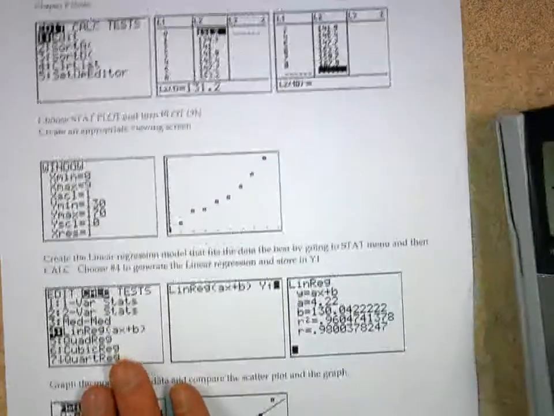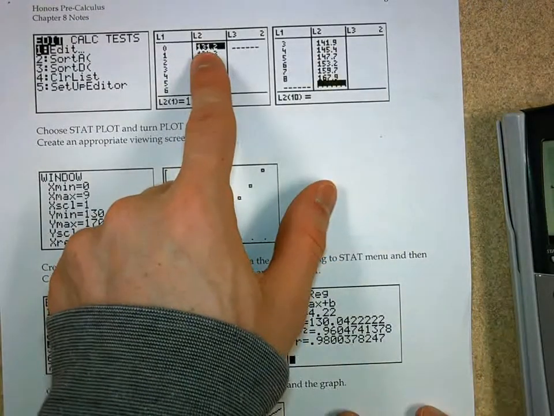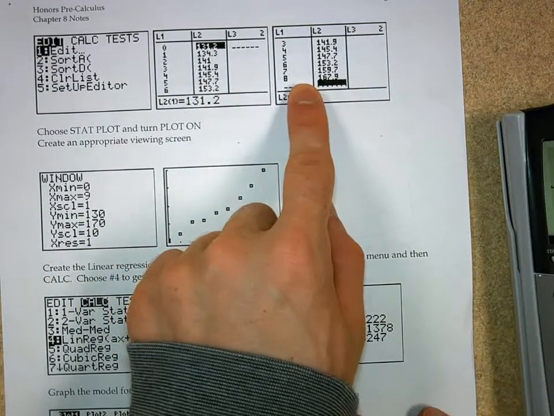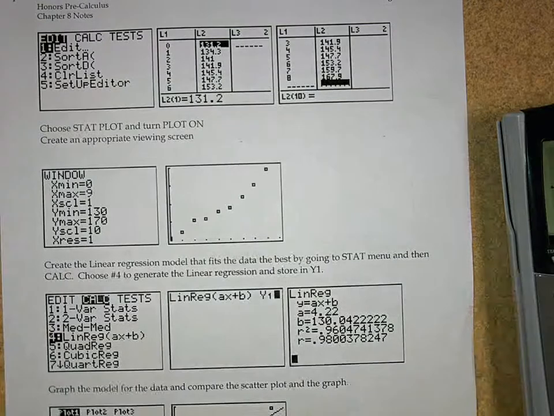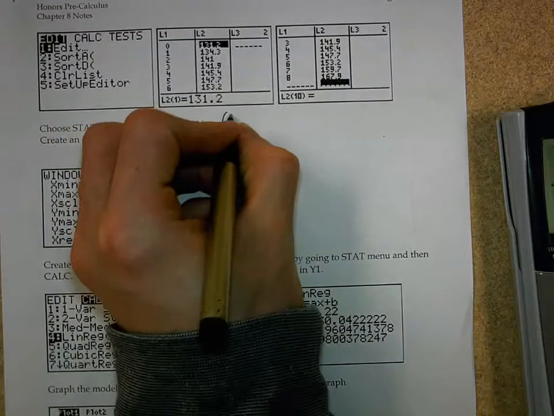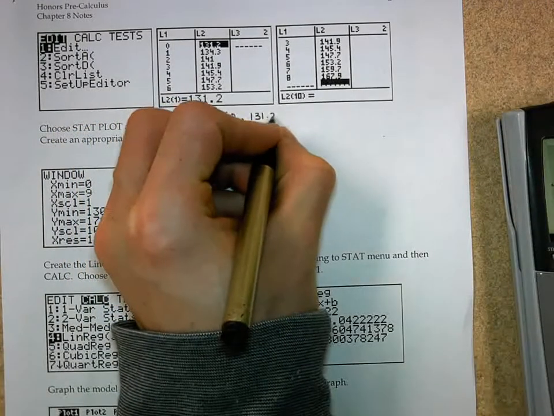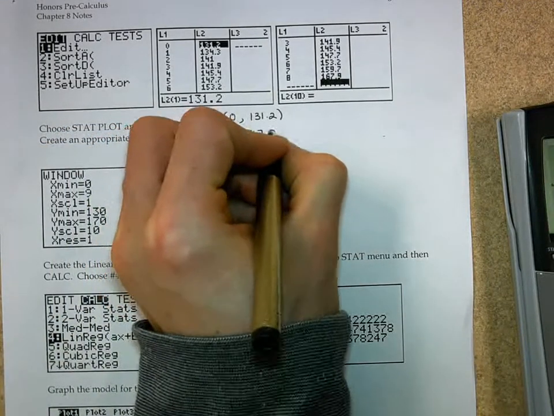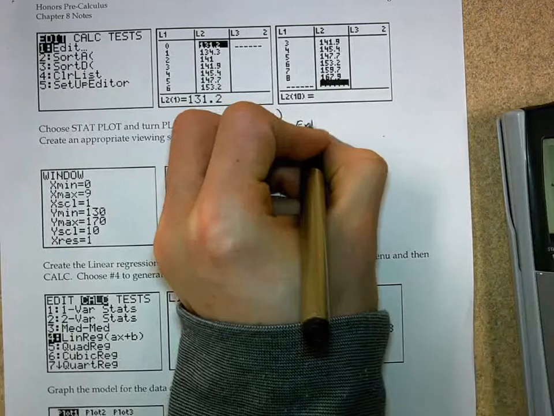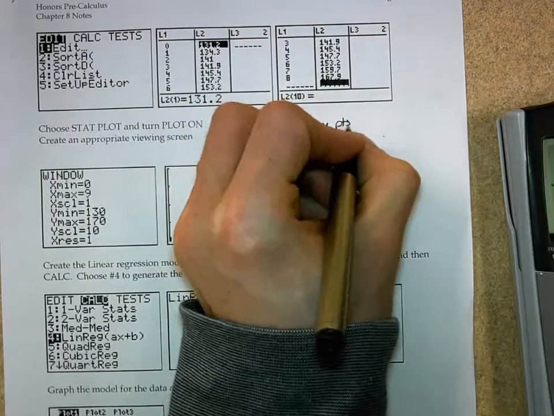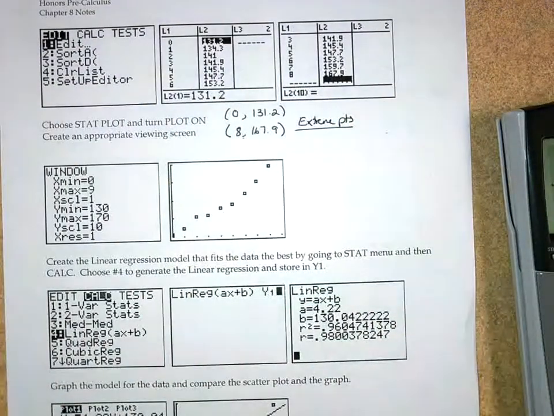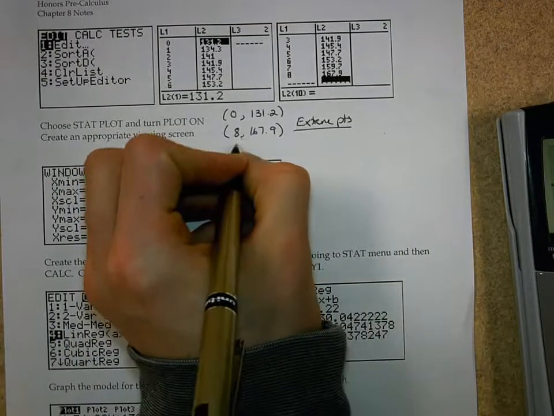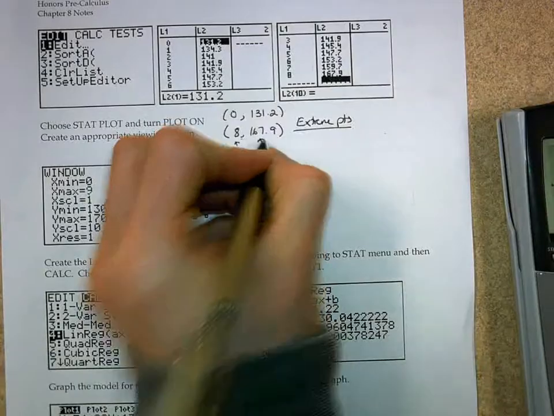The reason that nothing appears is because I've got my window set too small. Remember for my window, when I look back over here, I had 0 and 131 and then I had 8 and 167.9. So my extreme points in my window are 0, 131.2, and 8, 167.9. These are my extreme points. So I've got to set my window so that I can fit those X values in and my Y values in.